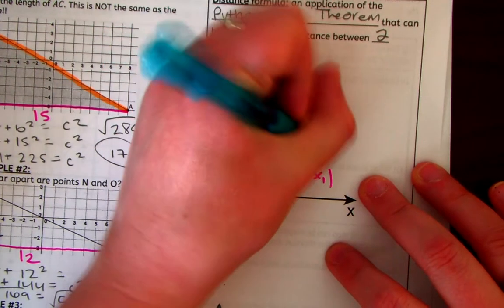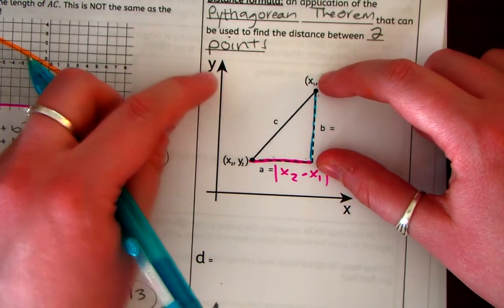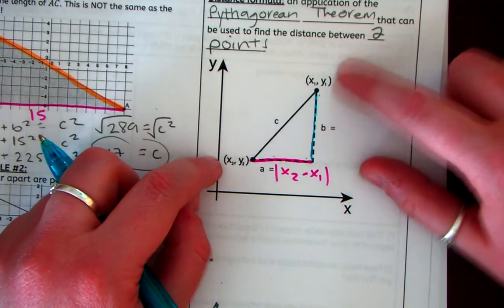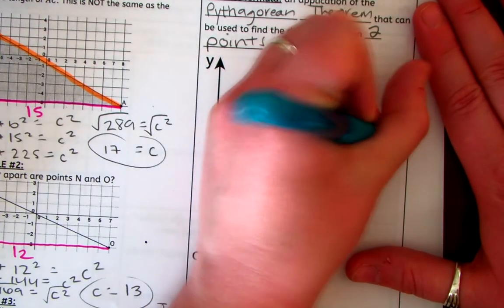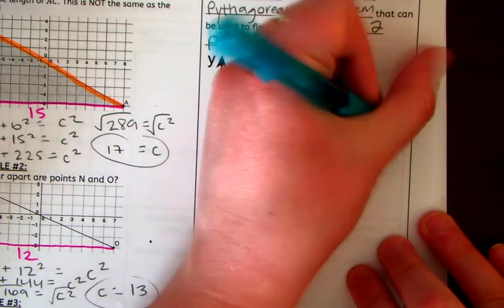Now let's think about the other leg. That's the distance between the y coordinates. So we're thinking about how high up we are on the y coordinates from here to here. That's y1 minus y2. I'm using the ones and the twos just to talk about two different points. And then I'm going to take the absolute value.